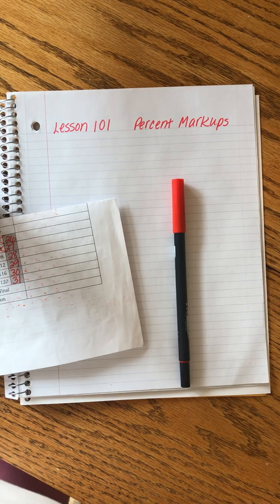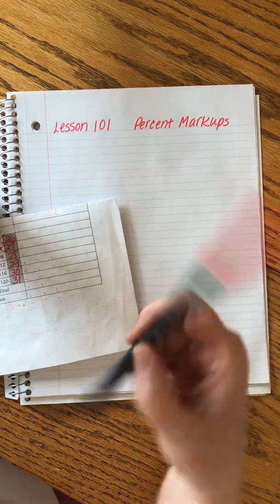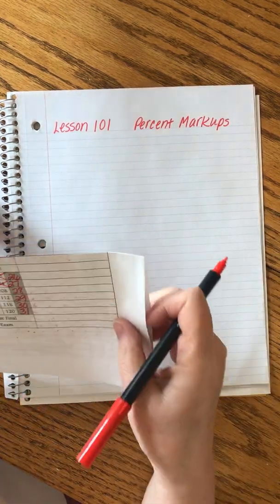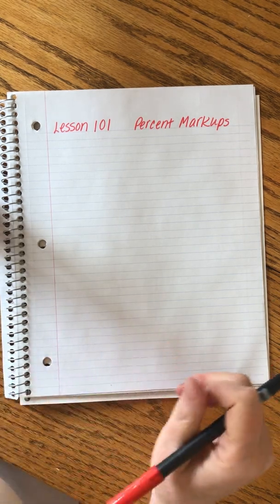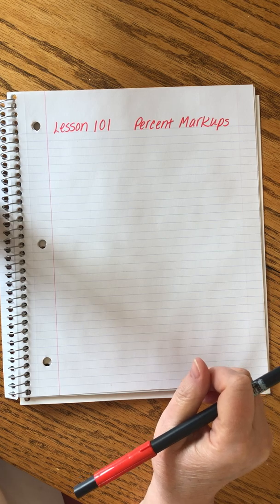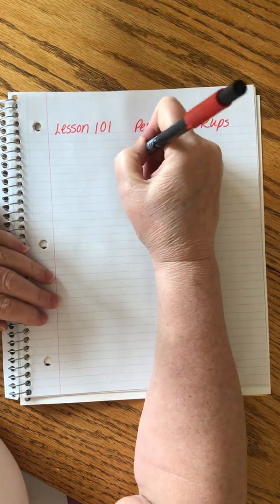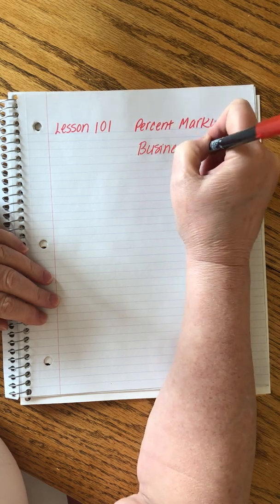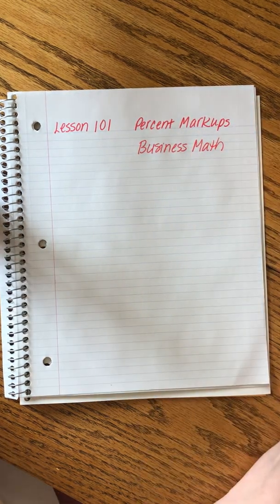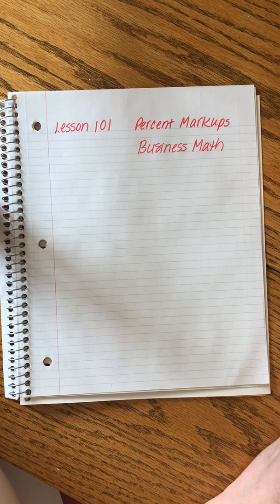Saxon Algebra 2, lesson 101. The topic is percent markups, but what I want to tell you is that this is a category of what I would call business math. Okay? It is not difficult in terms of the mathematics. That's actually really easy. The only tricky part to this is just making sure we understand how the terminology works, right?